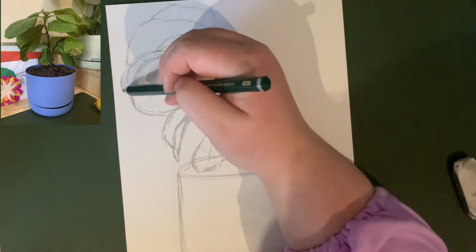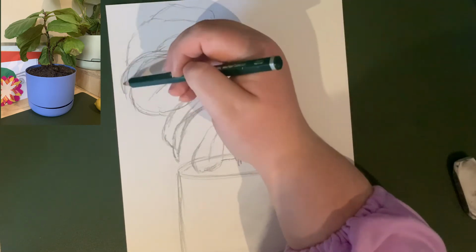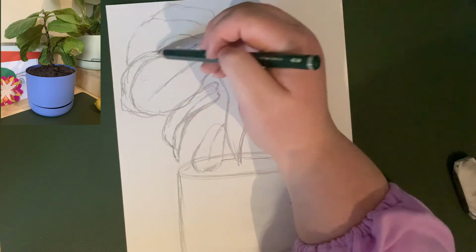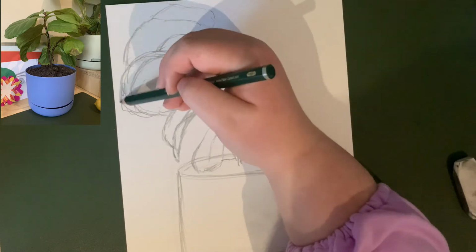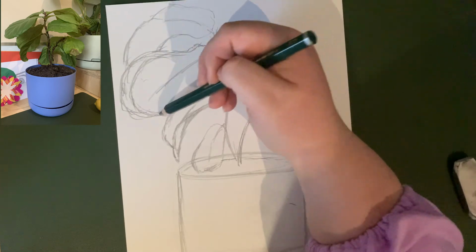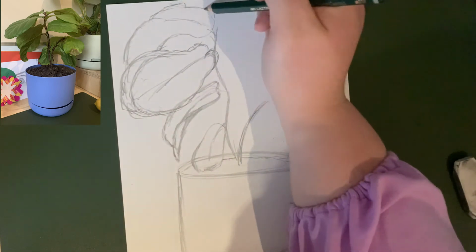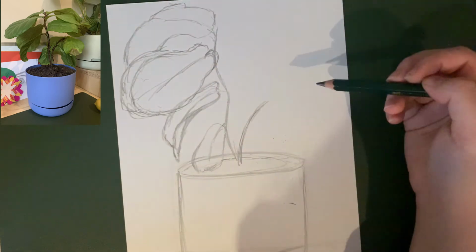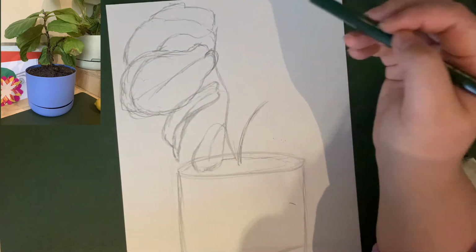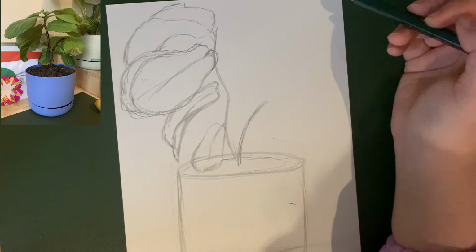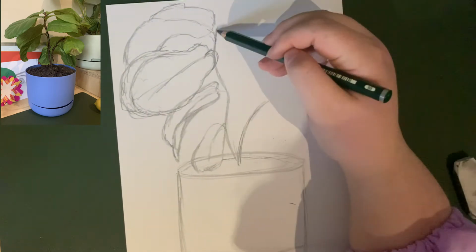That one's a bit bigger actually, and that one comes down like that. So this is really sketchy to start off with, and that's okay because a lot of these lines are going to get shaded anyway. Okay, I'm going to keep going. Let's see how we go.